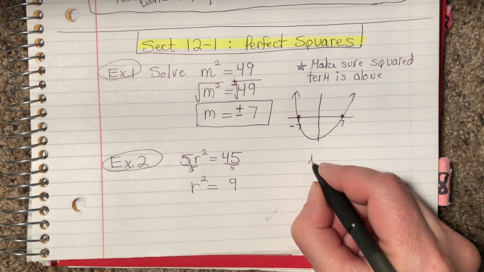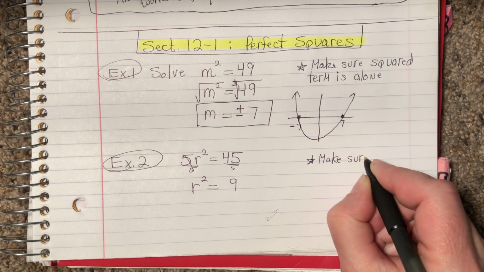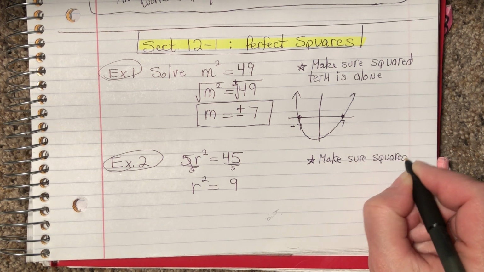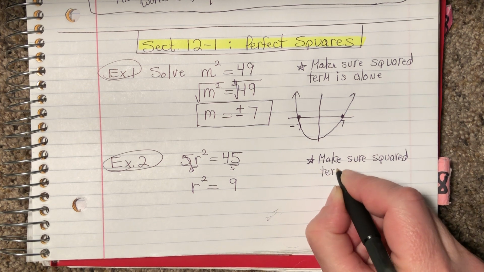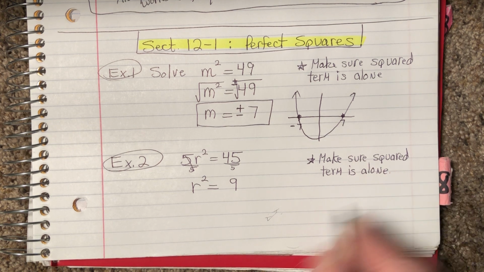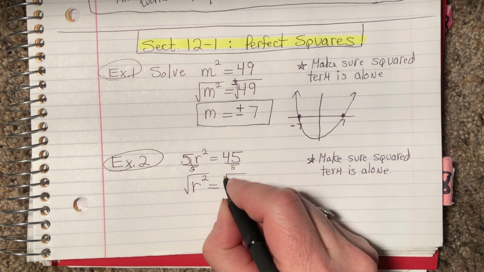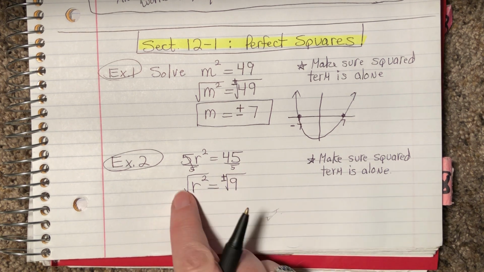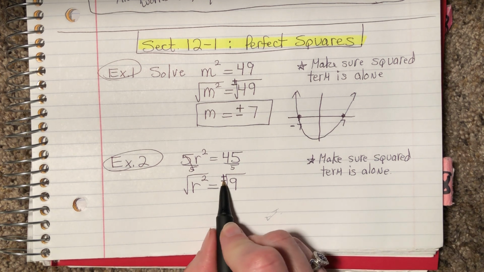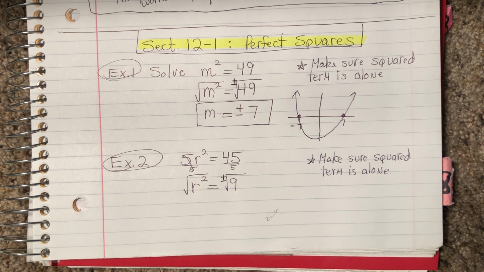Now, I'm going to write this again. Make sure the squared term is alone. All right, now take the square root of both sides. As long as you do the same thing to both sides of an equation, you haven't affected the balance. Put a plus and minus in front of the square root.